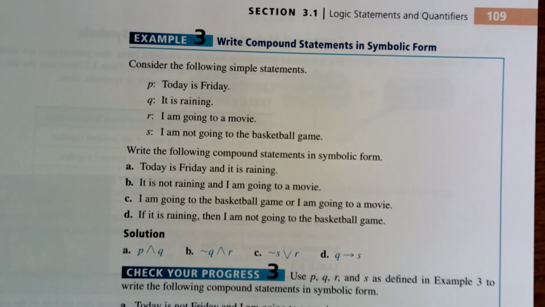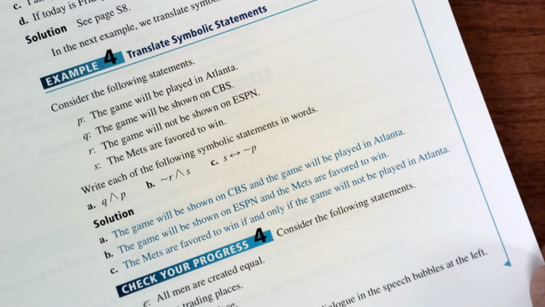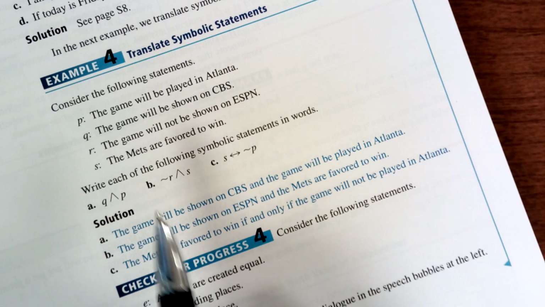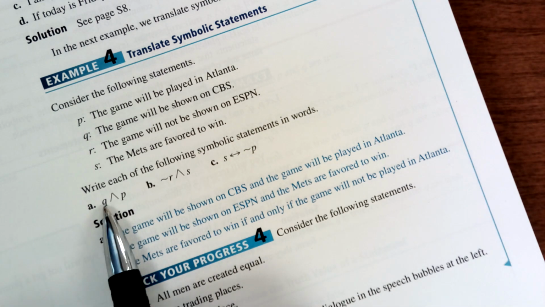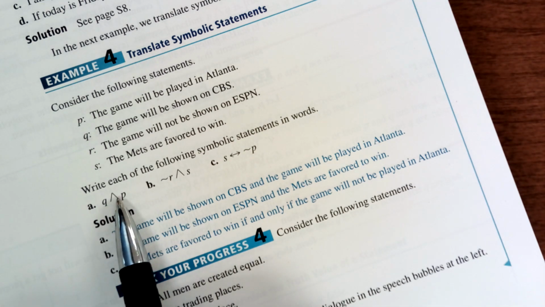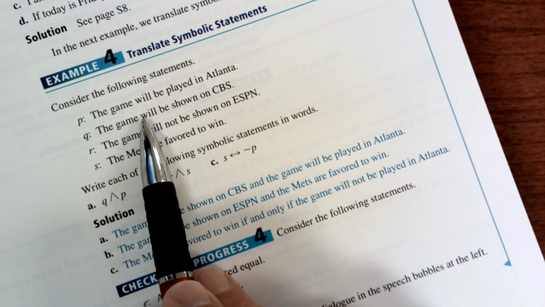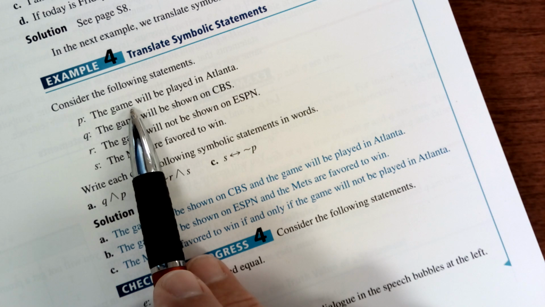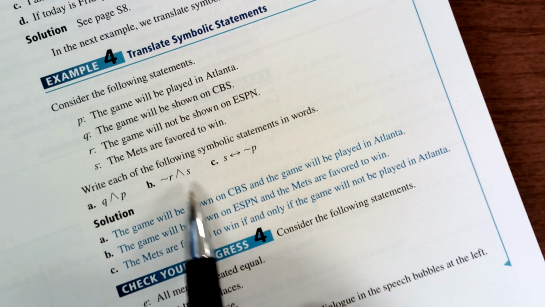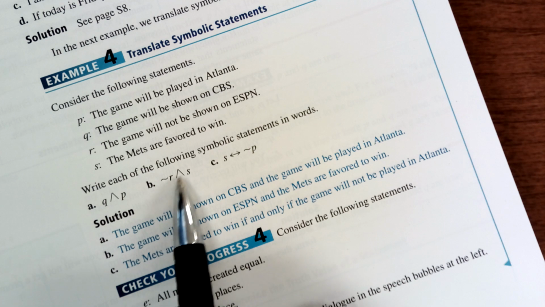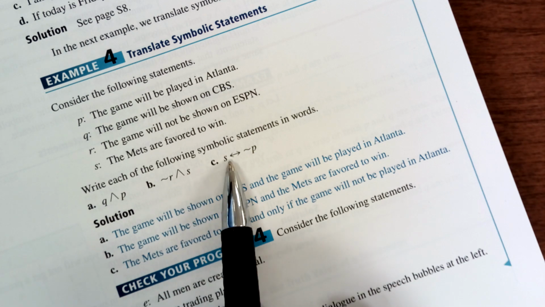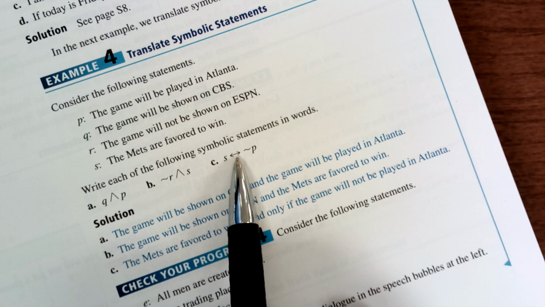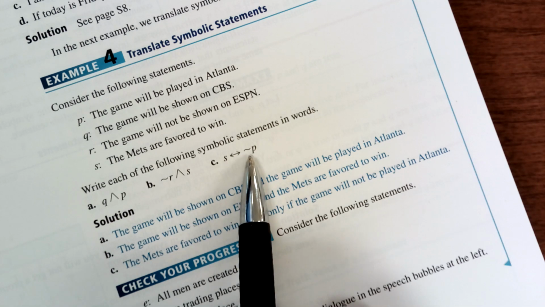Okay, example 4. Let's finish this up. Consider the following. It's the same idea. So you're going to translate this right here. This is Q and P. So Q is this one. The game will be shown on CBS and the game will be played in Atlanta. This is not R and S. This is S if and only if not P. And here are the translations.